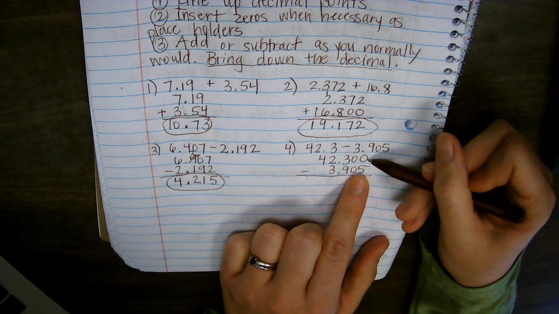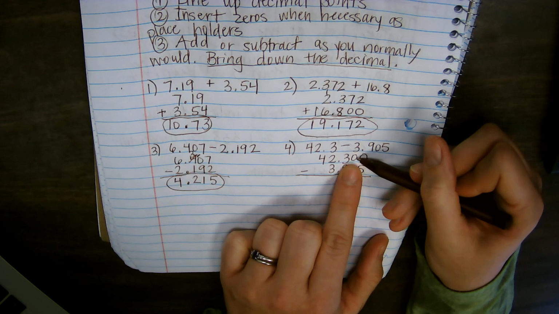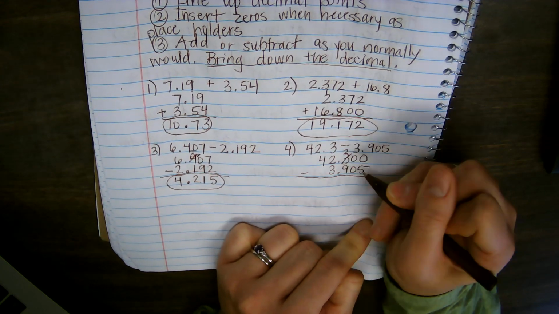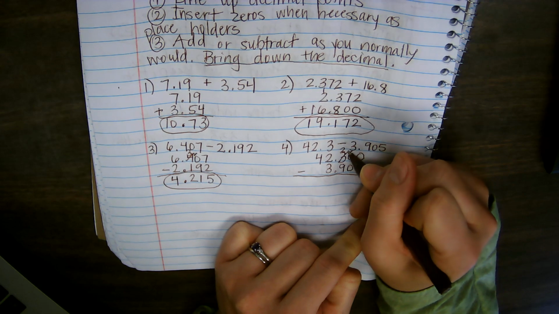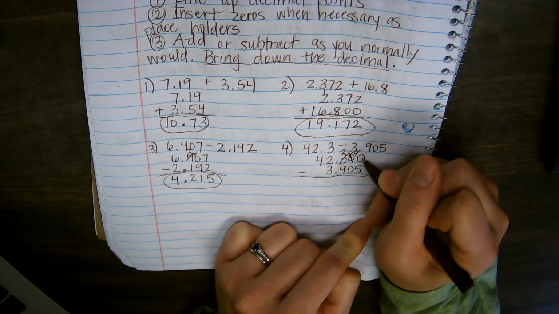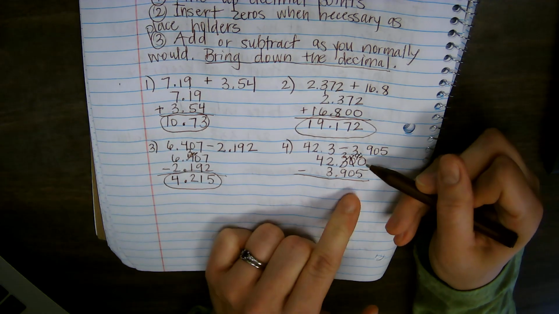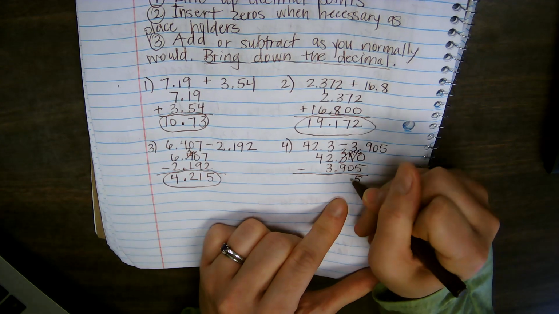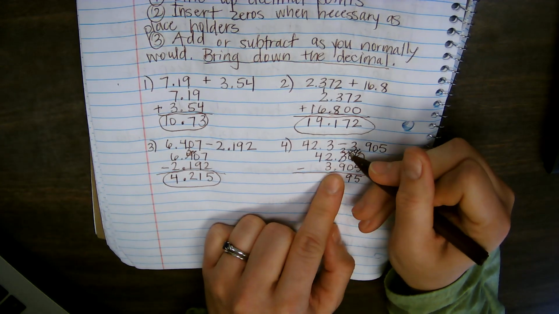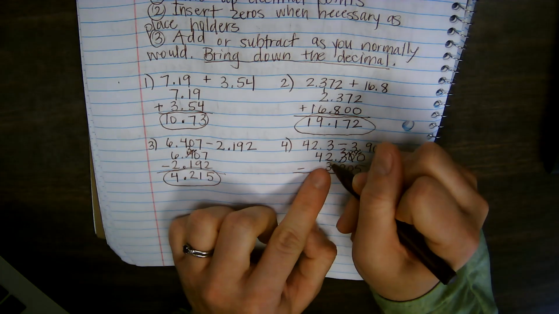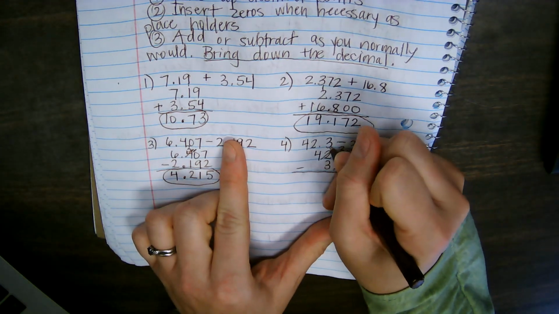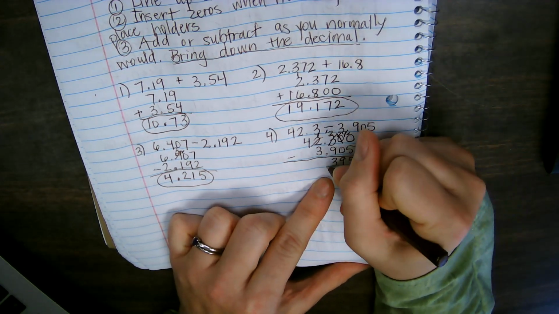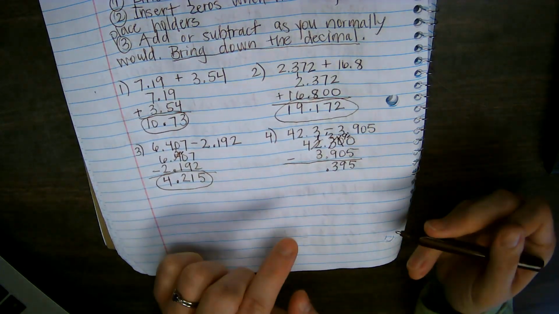I can't take 5 from 0, and I can't borrow from here, so I first have to borrow from this 3, so it becomes a 2. This becomes a 10, but then I'm borrowing from it, so it becomes a 9, and this becomes a 10. 10 minus 5 is 5. 9 minus 0 is 9. 2 minus 9 I can't do, so I have to borrow from this 2. It becomes a 1. 12 minus 9 is 3. Remember, I'm bringing my decimal point straight down.